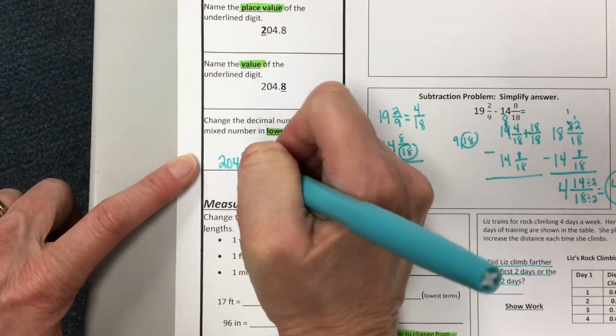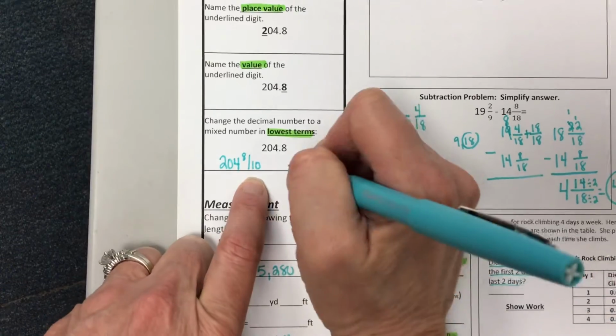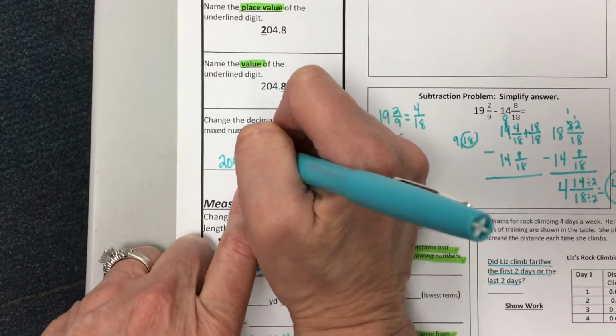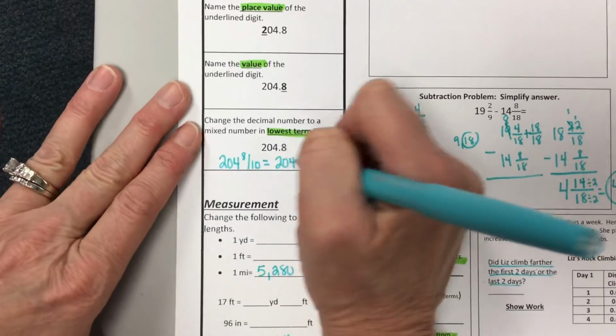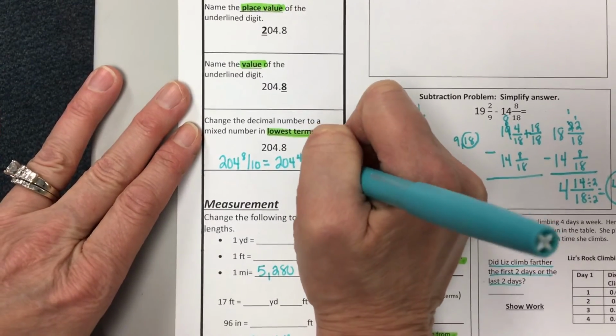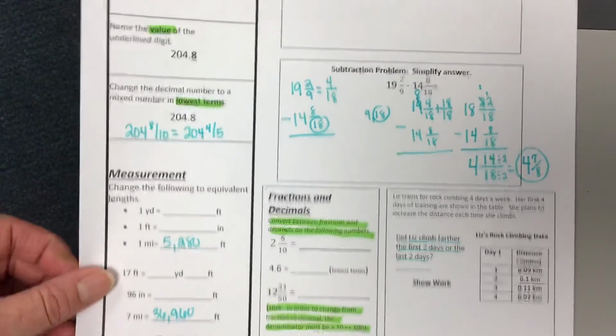As a fraction or mixed number, I write that like this, but I can reduce 8/10 to a smaller fraction by dividing my numerator and denominator by 2. Those are the freebies, and remember, you can send me a picture for a pre-check.